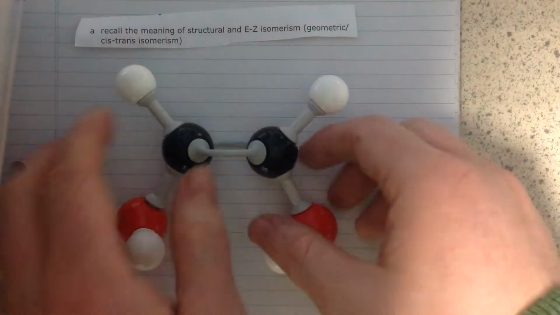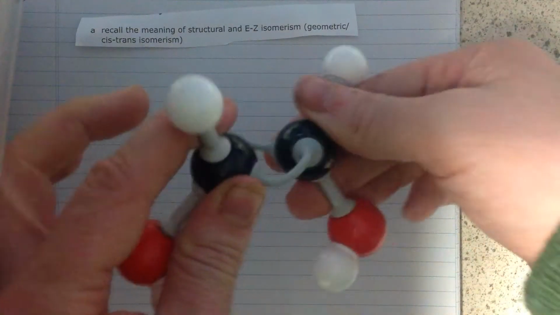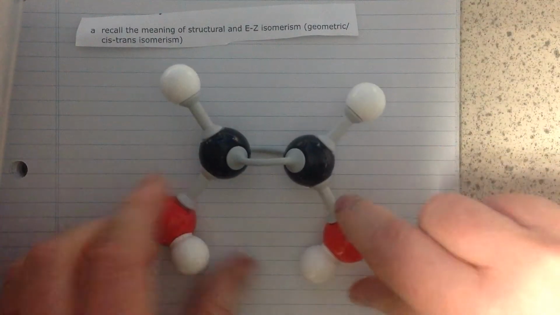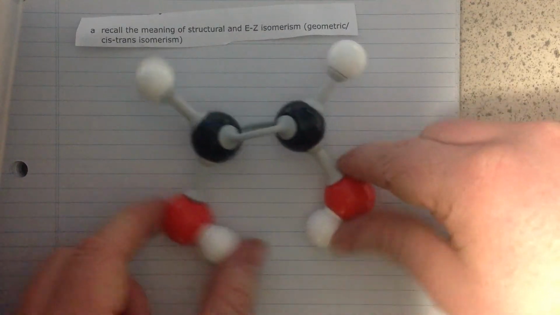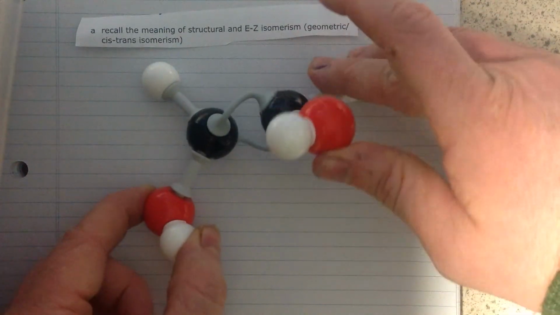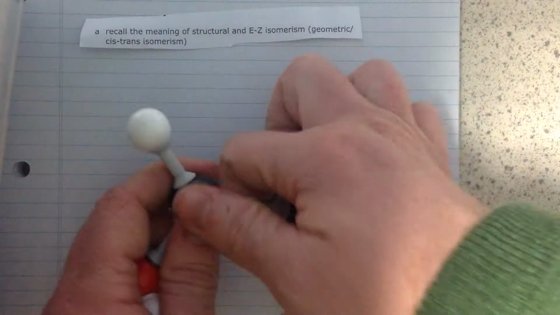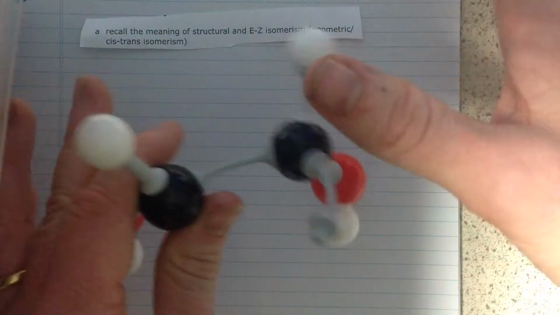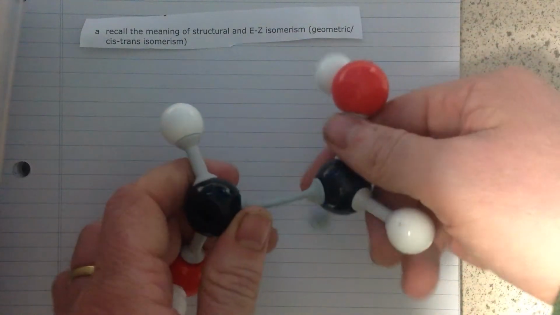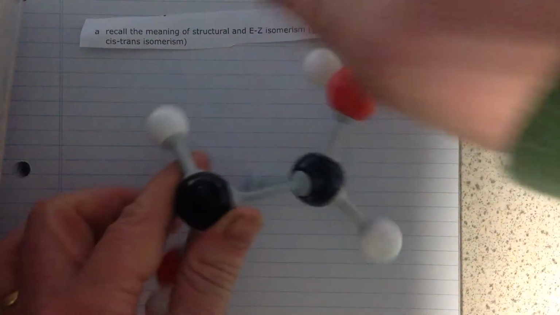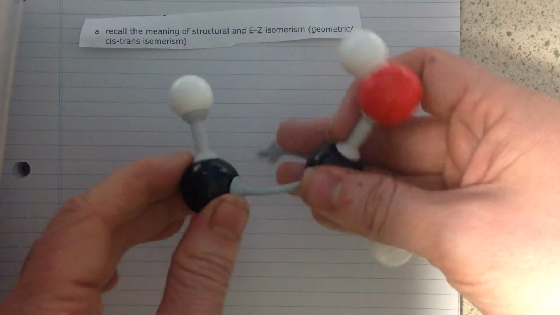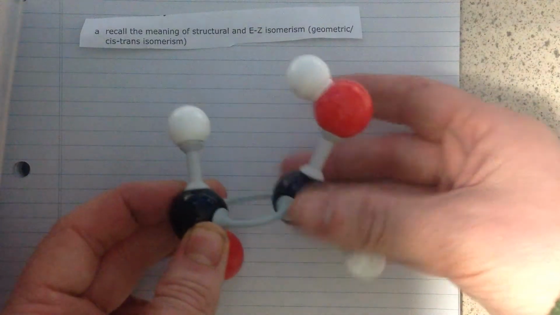It's not possible for me to rotate that double bond. I can't get this right-hand oxygen and this left-hand oxygen on opposite sides without breaking the bonds. If I wanted to get it on the other side, I would have to break the bond and then reform it again, and obviously that takes energy.